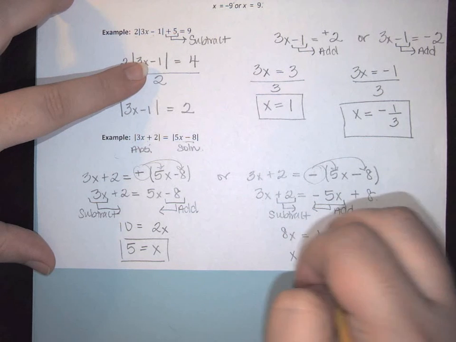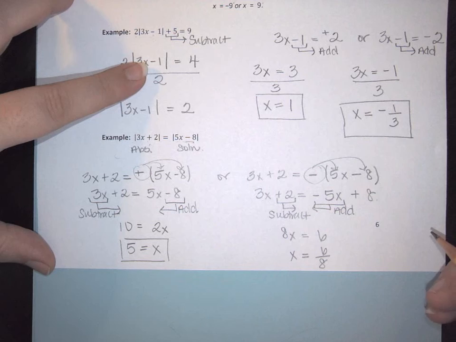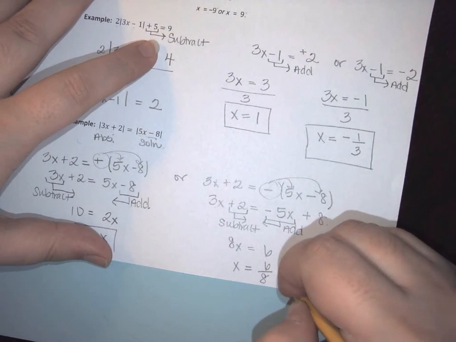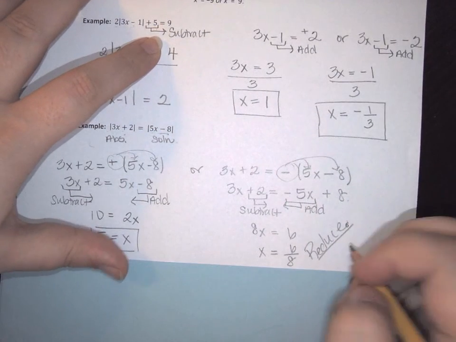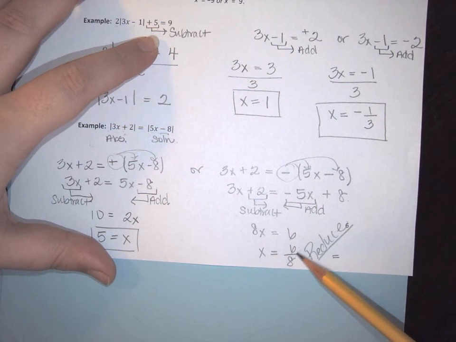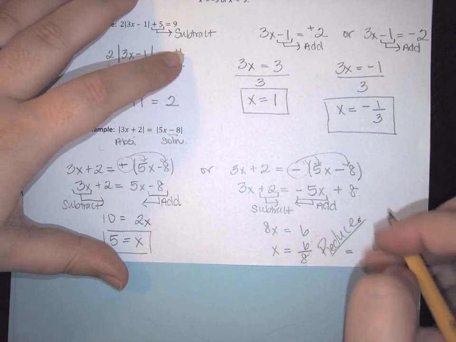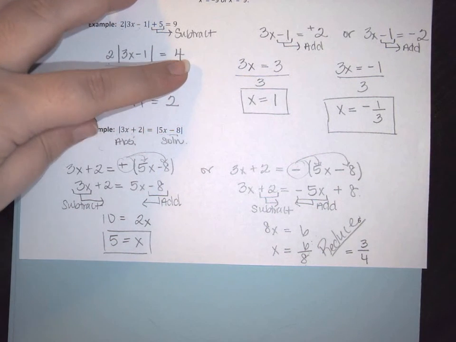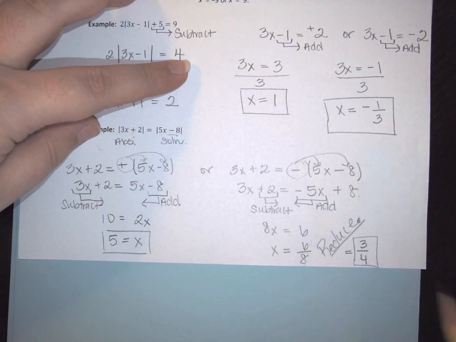Divide everything by 8, and I'm going to get 6 over 8. But remember, we need to reduce. We always want to reduce our answers. In this case, what's in common between 6 and 8 is a 2. Divide that 2 out, and you are left with 3 over 4. So your second answer would then be 3 over 4.